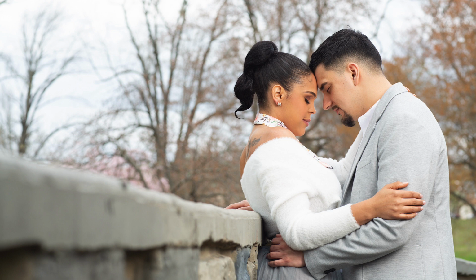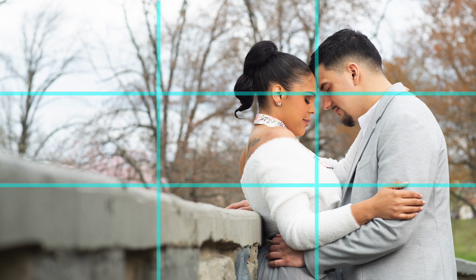The photographer usually leaves space in the direction that the subject is looking in. This could be useful in street photography or landscape photography. You can mix it in with your portraits as well.